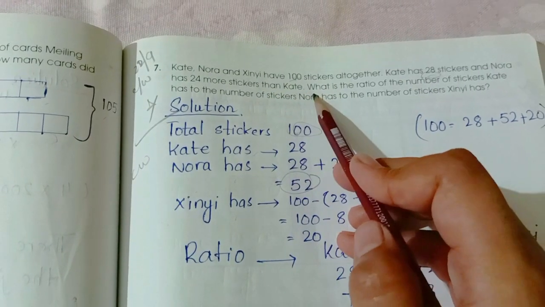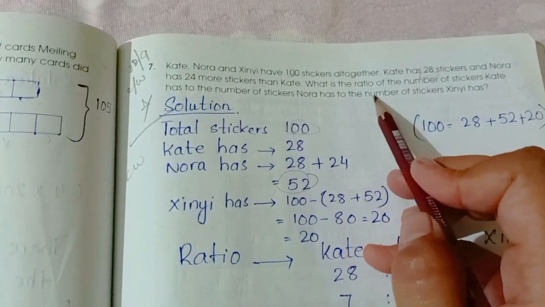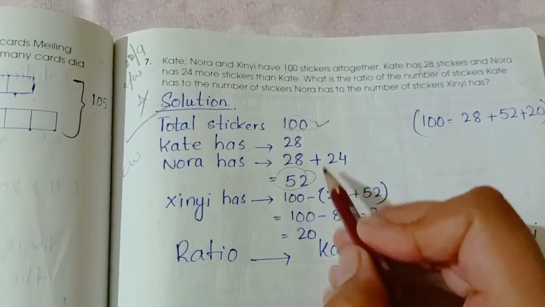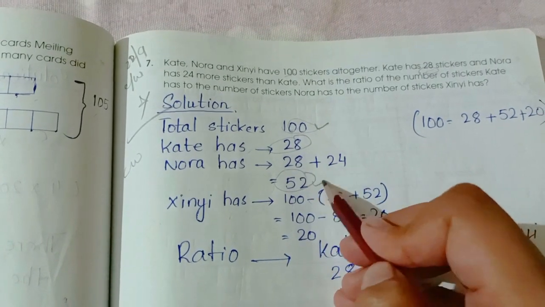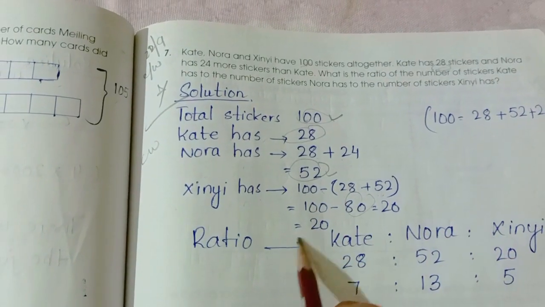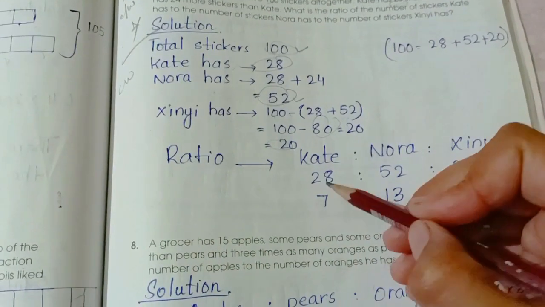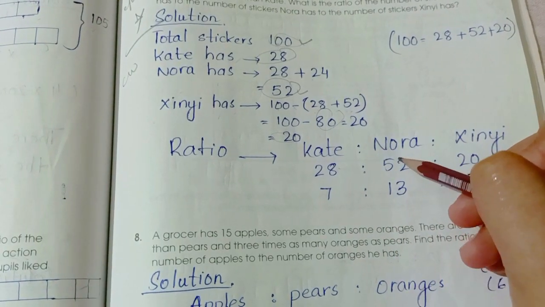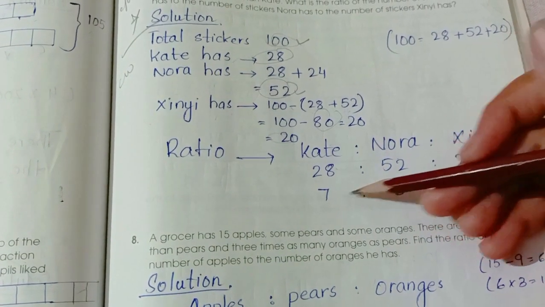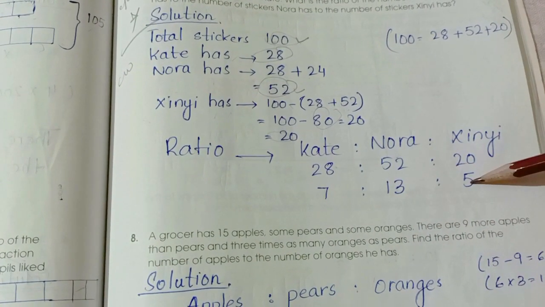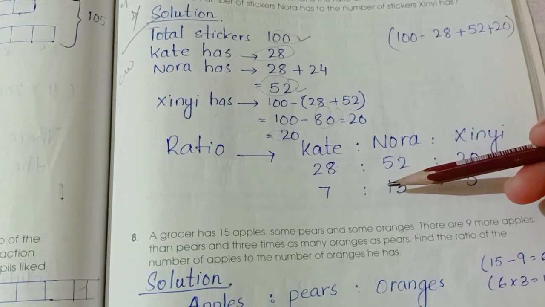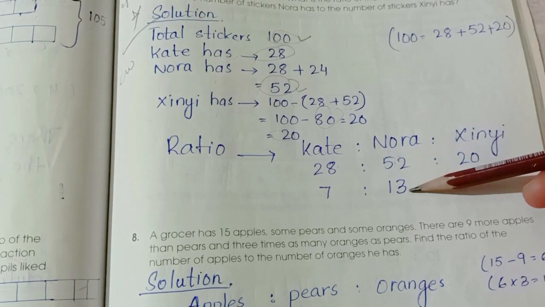we take the total number 100 minus Kate's 28 plus Nora's 52. So when we add these numbers, we get 80, and subtracting 80 from 100 is 20. It means that Kate has 28, Nora has 52, and Zinni has 20. Now if we make them simple, we get 7, 13, and 5. 4 5s are 20, 4 7s are 28, 4 1s are 4, 1 here, 4 3s are 12.